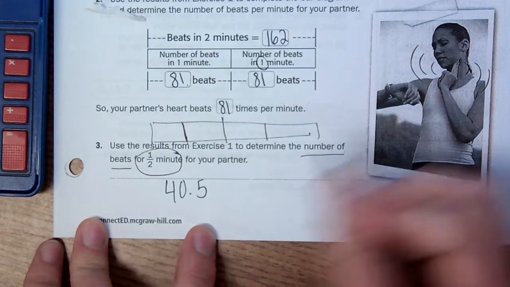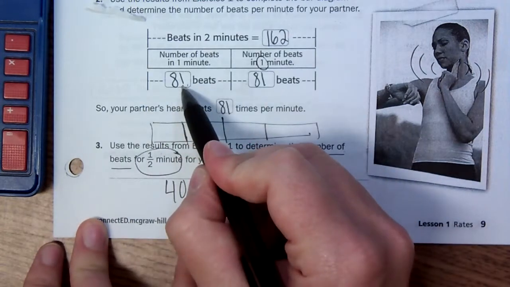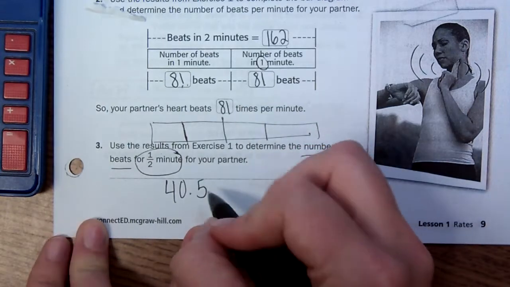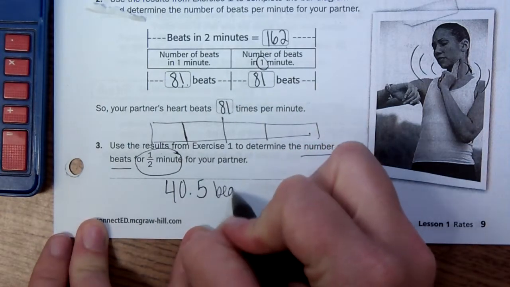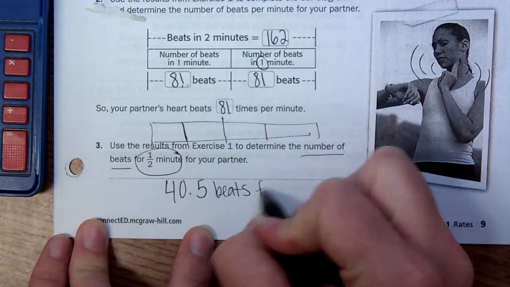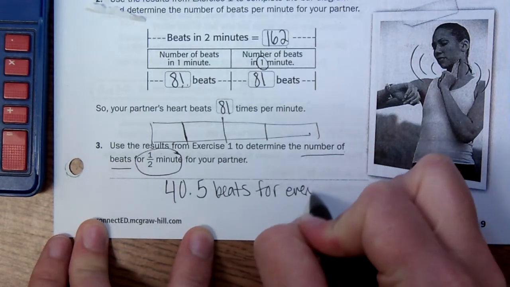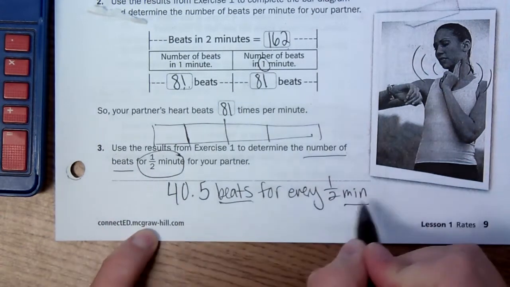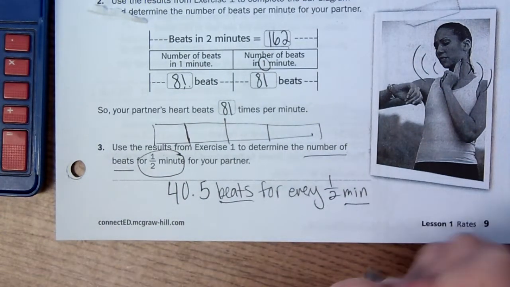Yeah, 40.5. We have a half a beat because this is not an even number. This one was, so it split really nicely down the middle, but this one was not. So 40.5 beats for what? For every half minute. It's really specific when we're talking about these different units. It's really important that we be specific about those things.